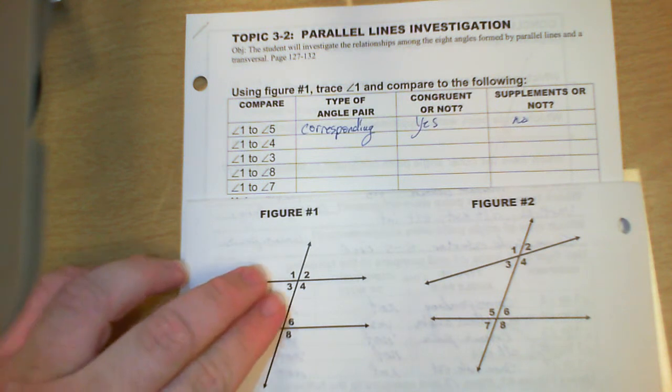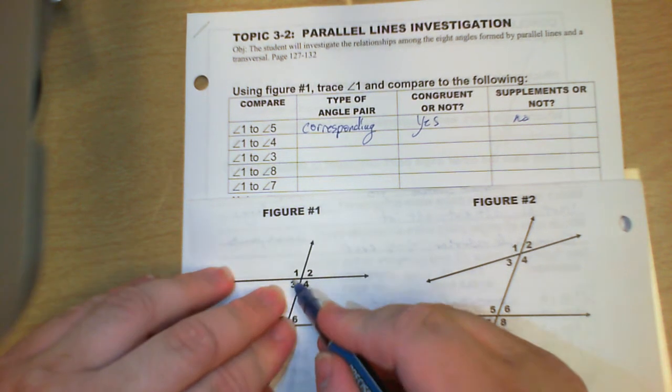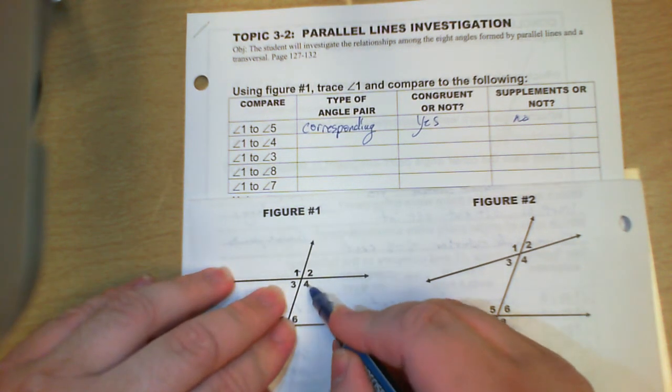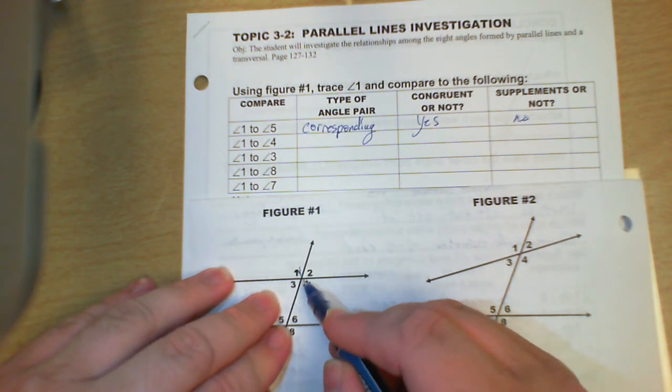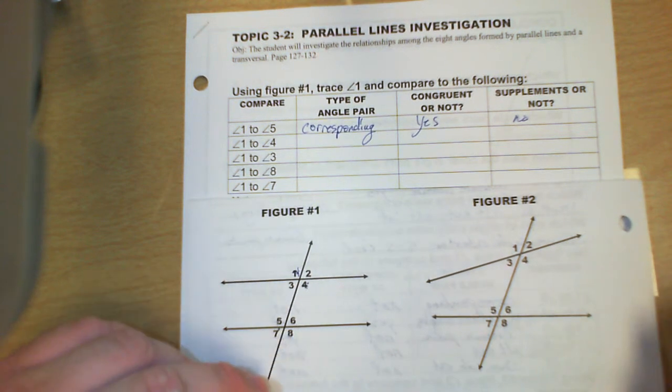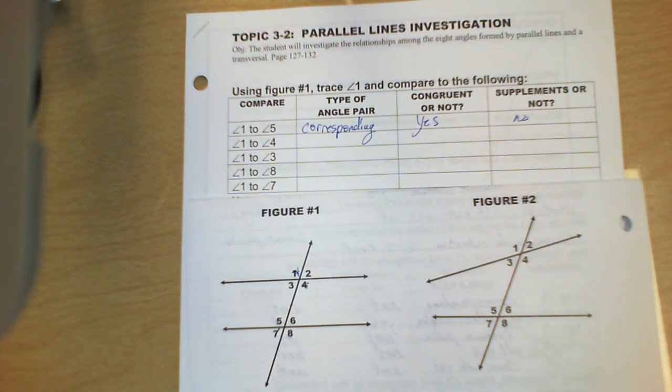Okay, let's look at angles 1 and 4. Now this goes back to our previous sections before today, where we had 3 types of angle pairs. I told you to memorize them, and everyone's like, oh, I don't want to memorize these 3. Now they're coming into play. What type of angles do I have here between 1 and 4? Vertical.